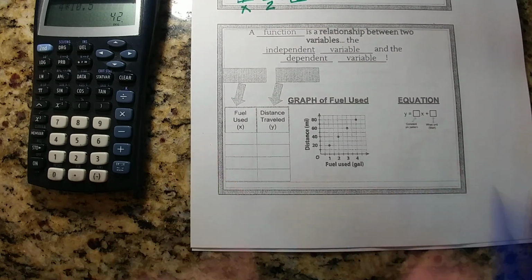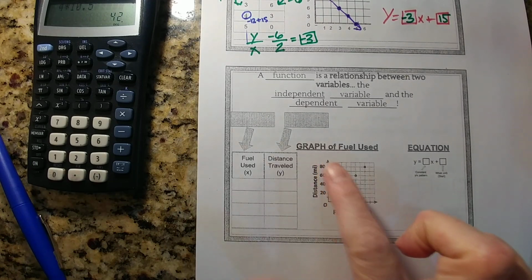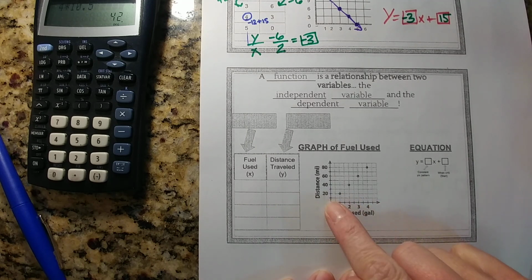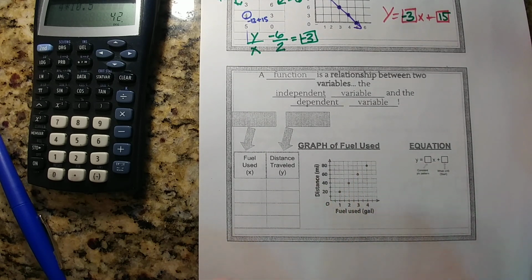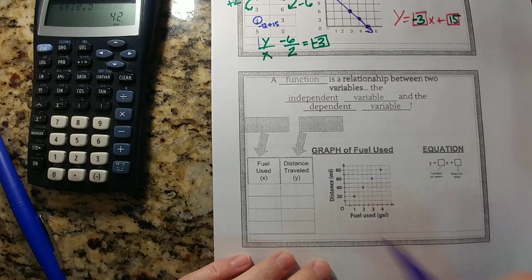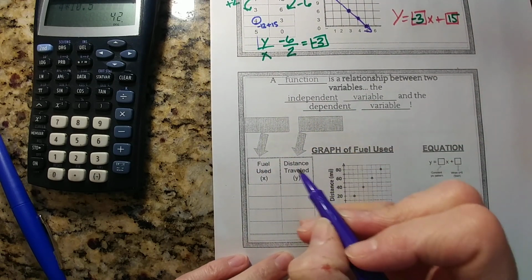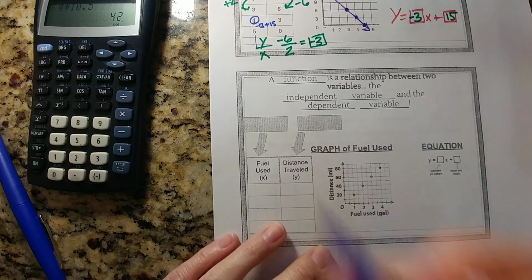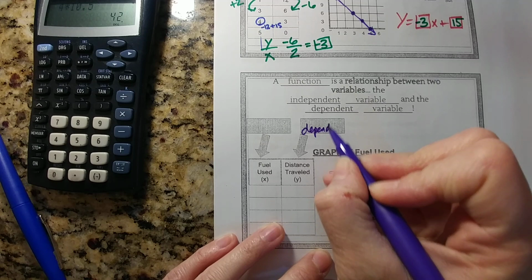All right. Next one here. Here we have fuel being used and distance that we're maybe traveling. So amount of gas we're using and how far we're going. Well, it makes sense that as the amount of gas we use increases, the further we're going to go. So, independent, dependent again. You kind of got this. The distance that we travel is going to depend on how much fuel we have. So, of course, this is going to be our dependent.